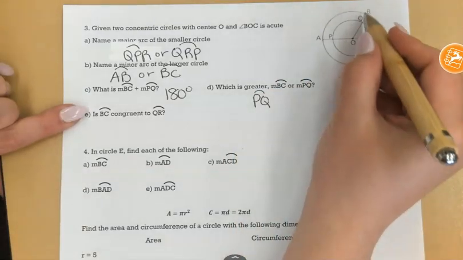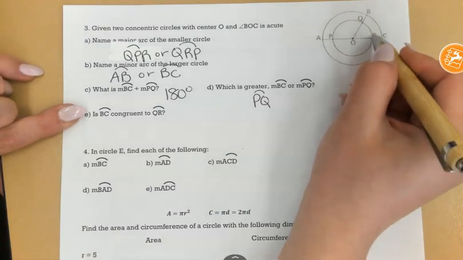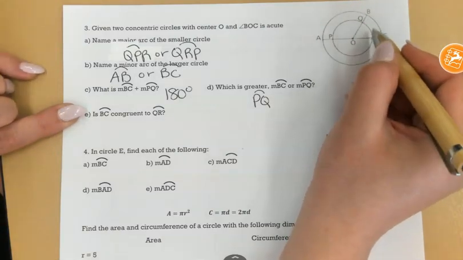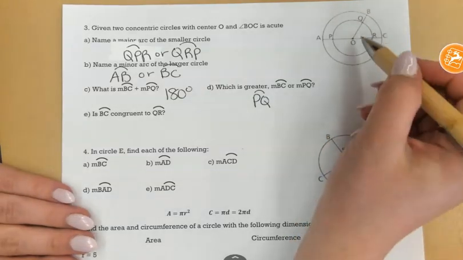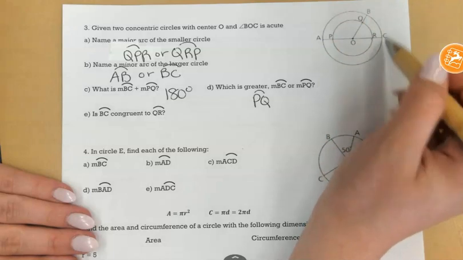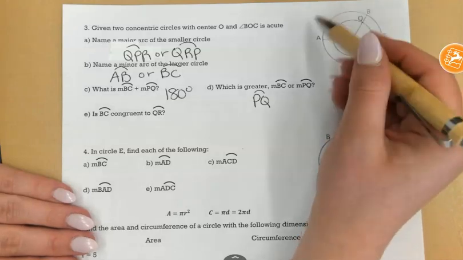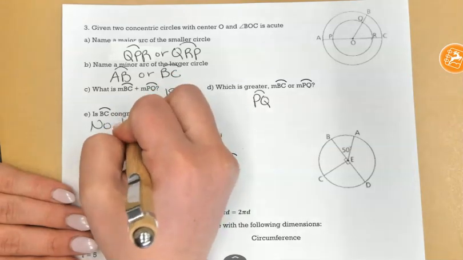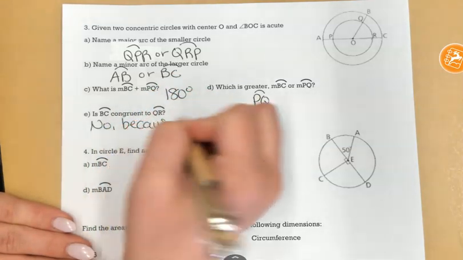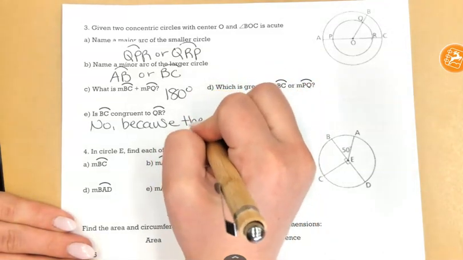And then lastly, is arc BC congruent to arc QR? Now, these two arcs would have the same measure because they're intercepting the same central angle. However, they are not on congruent circles. The inner circle is going to be smaller than the outer circle. So no, they are not congruent because they are not on congruent circles.